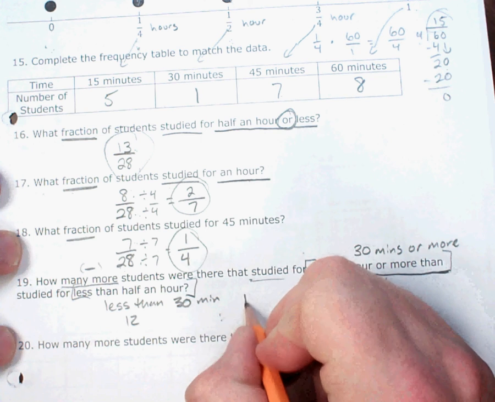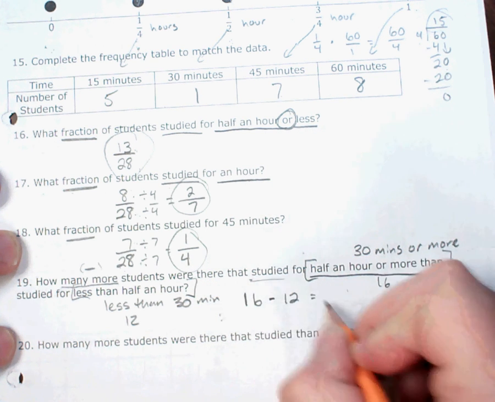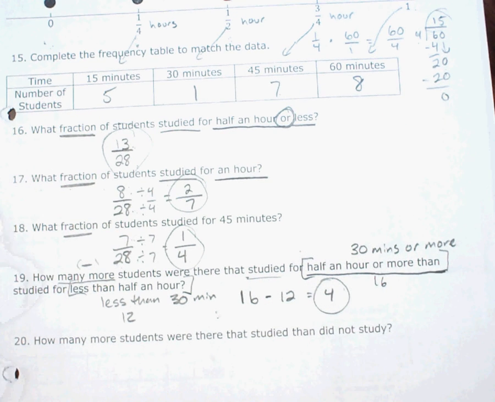And now I'm just going to subtract 16 minus 12, which gives me 4. And that's my answer.